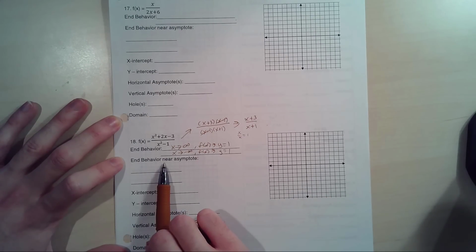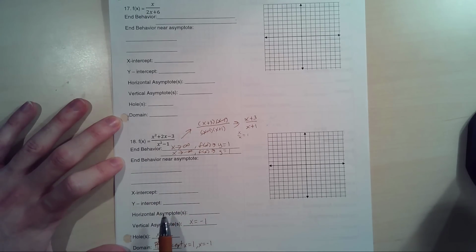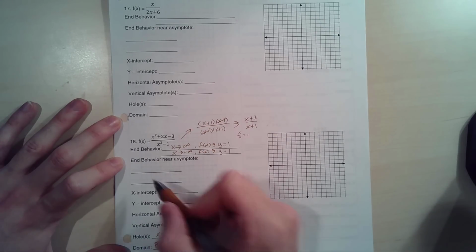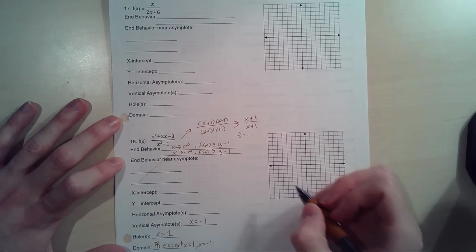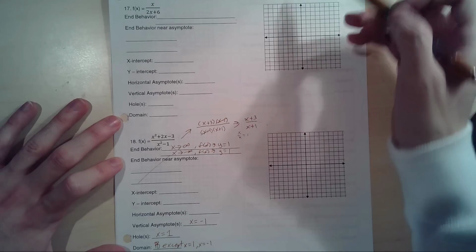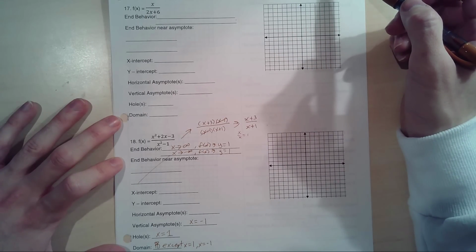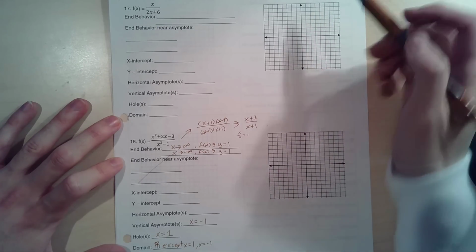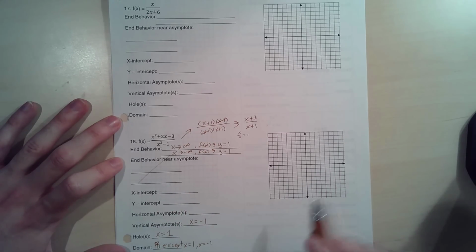End behavior near the asymptote. I don't even know what they're really asking. Maybe one from above or one from below, but I don't really know what they want there. Maybe we'll come back to that. End behavior near the vertical asymptote. I don't know what they want. I think it's going to help us graph at the end. I'll show you what I'm wanting on these.